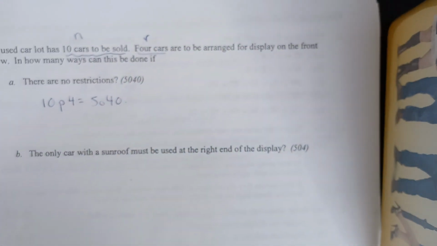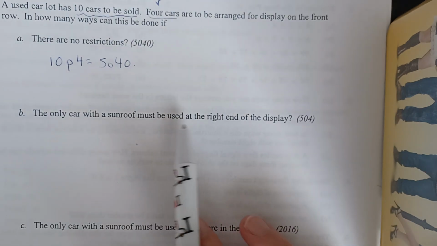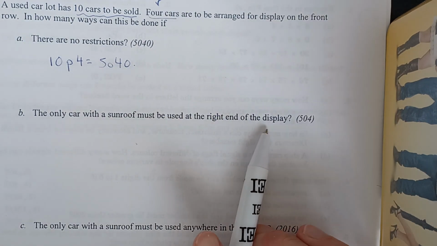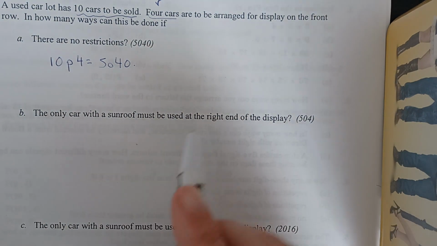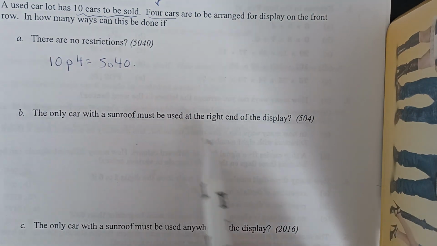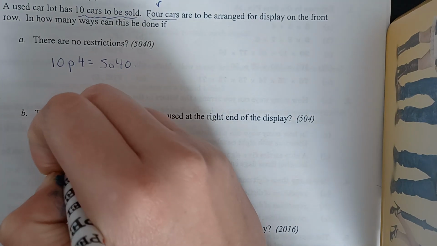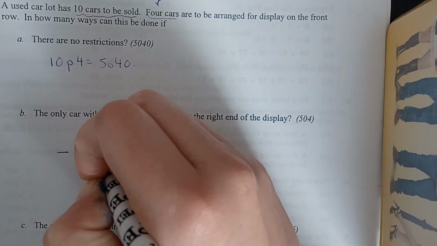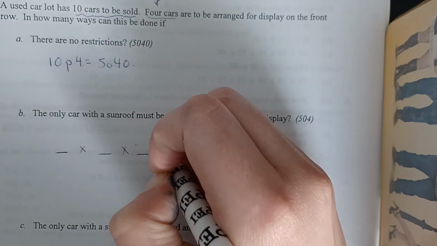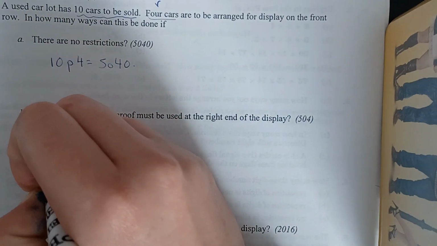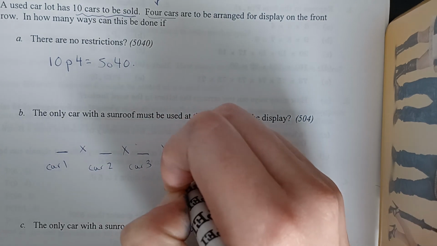All right. So the only car with a sunroof must be used at the right end of the display. Okay. So in this case, when one thing is fixed in a position, it's easier to figure out the calculations by setting up your different stages. So we have 4 cars, 1, 2, 3, 4 cars must be arranged. Car 1, car 2, car 3, car 4.